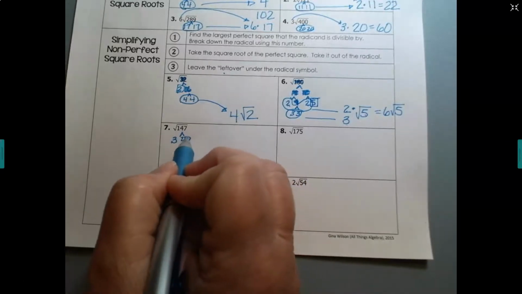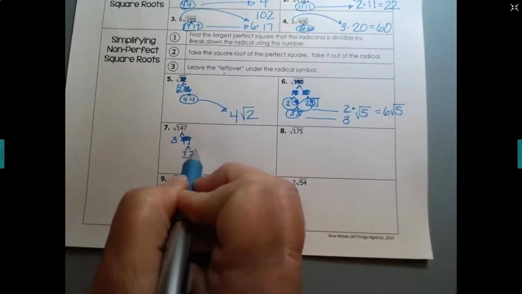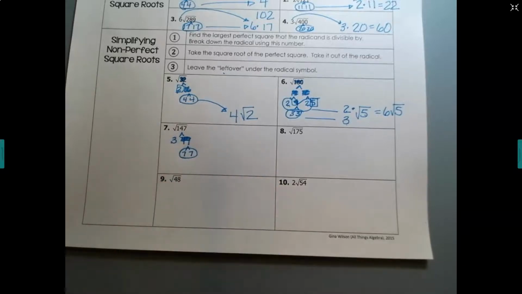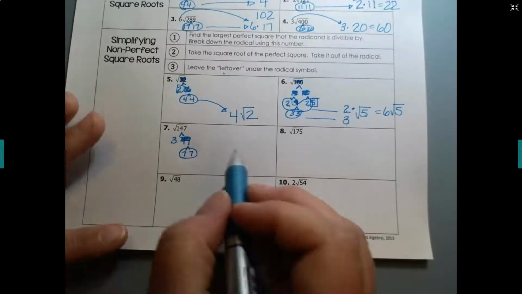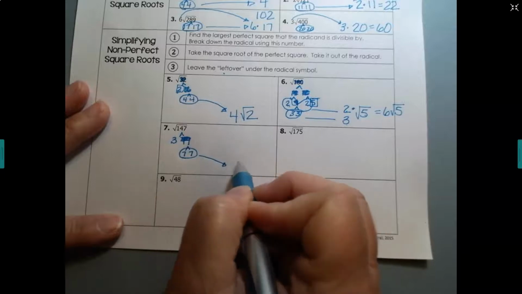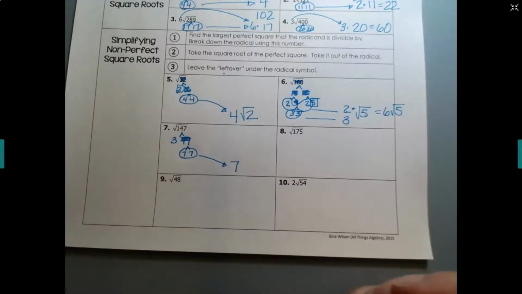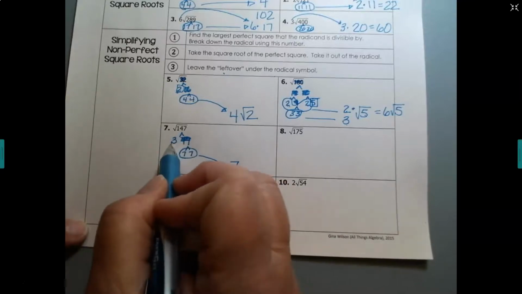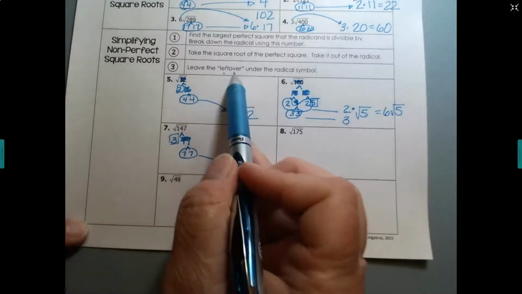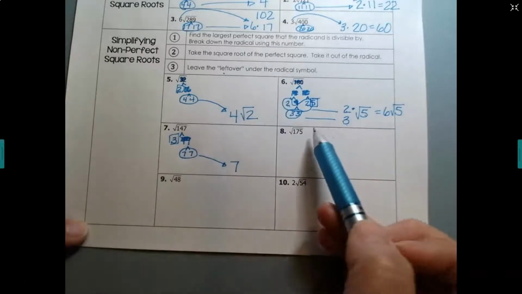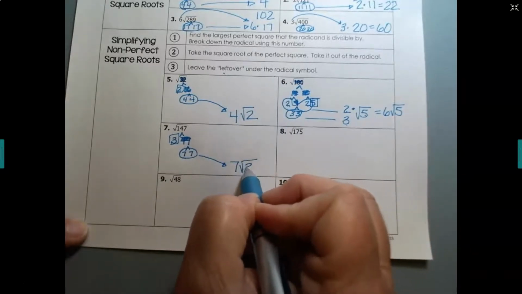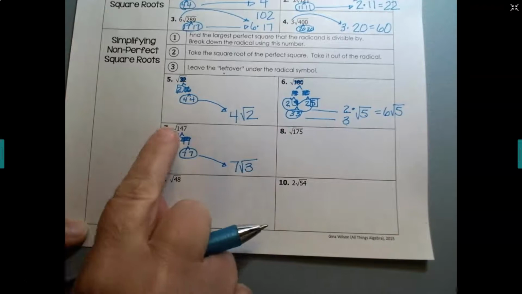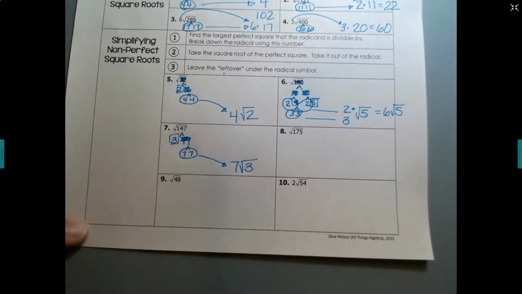Once you have two of the same numbers, you don't have to try to break those numbers down anymore. I have 2 7s. That means they're going to kind of join together to be 1 7 on the outside of the radical. And this 3 has no partner. Anytime there's anything left over without a partner, it goes back under the radical symbol. And you can always double check with your calculator.